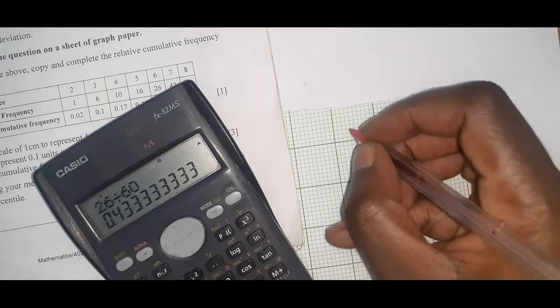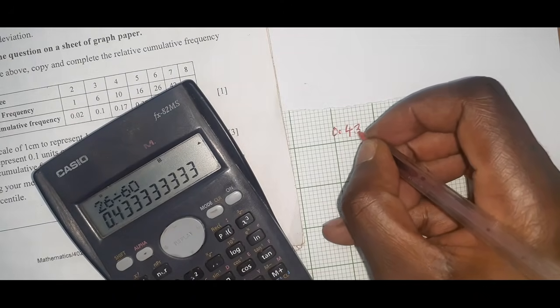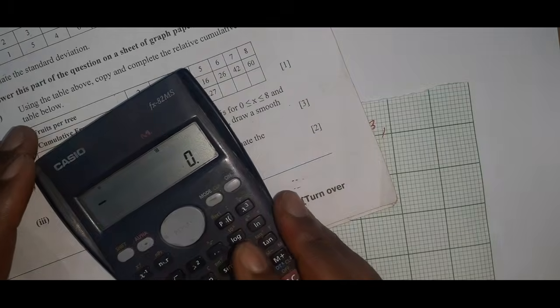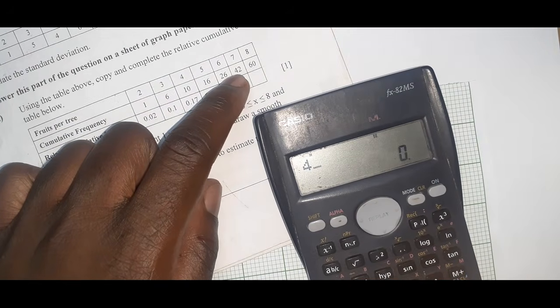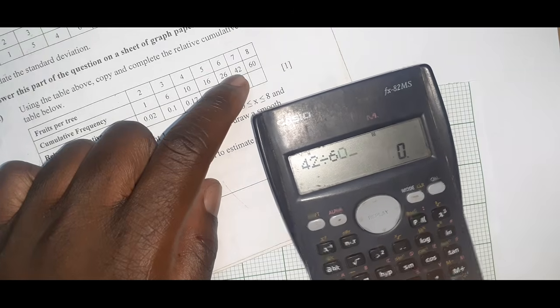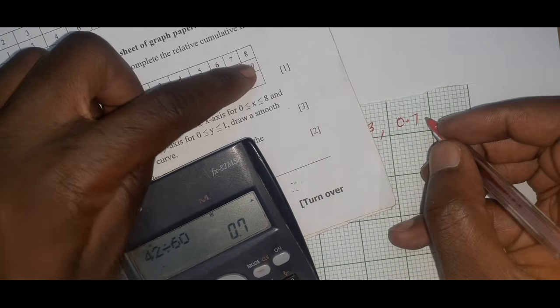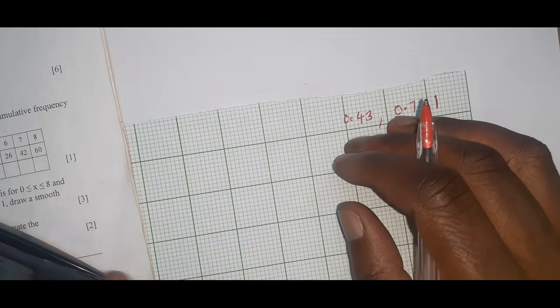You're going to get 4.3, isn't it? So 0.433. Okay, so take note. Then when we come to this one, you say 42 divided by 60. This will be 0.7. The last one will be 60 divided by 60, so it will be 1. But you're supposed to copy this table on top of your graph paper here. Okay, then now you begin to plot.